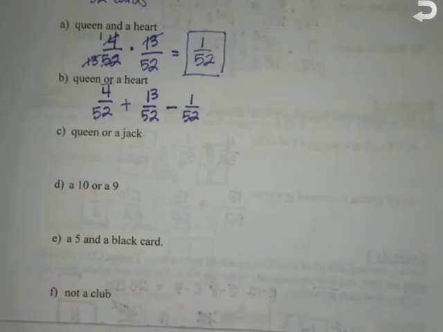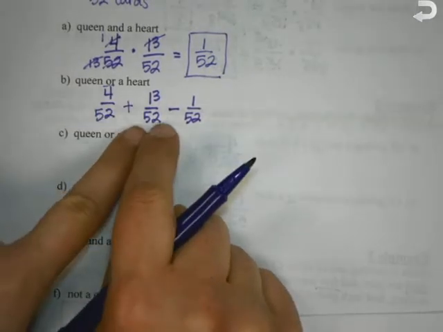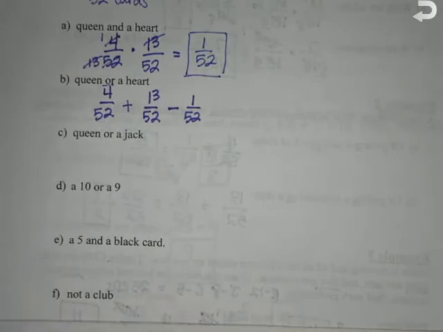Because here we're counting the queen of hearts once, right? And here we're counting the queen of hearts once. So we're actually counting the queen of hearts twice. So we have to subtract one of those counts. Does that make sense? Because you counted it twice.